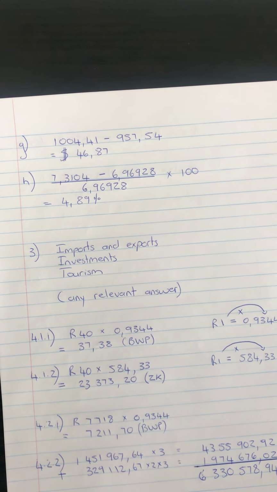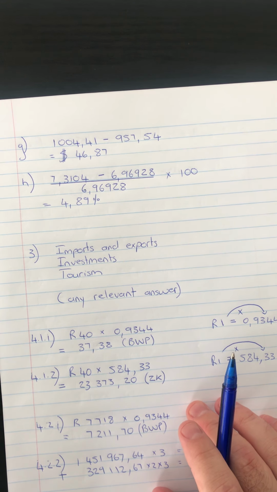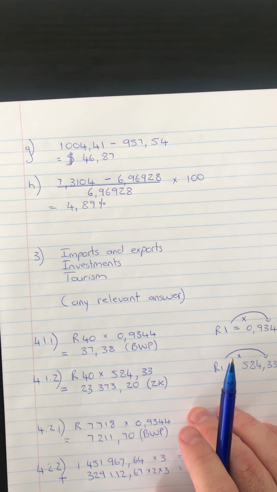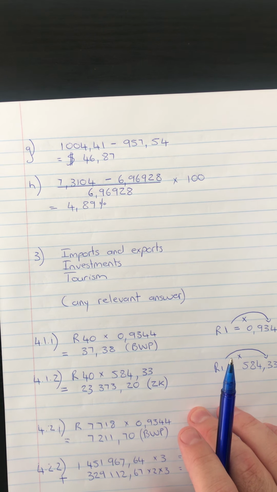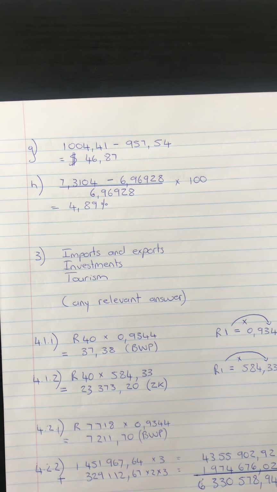Right, moving on to G. If you take a look at G, how much more money would have been received if money was exchanged on the Monday rather than the Thursday? So they are referring back to F and E.